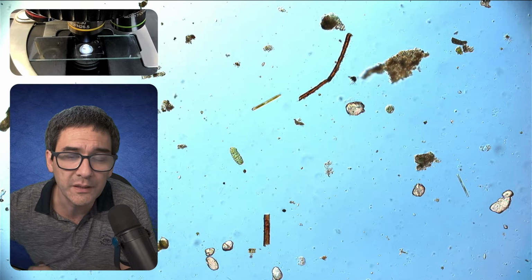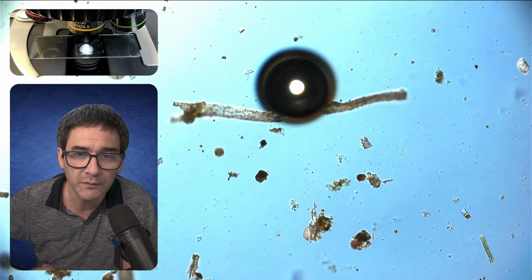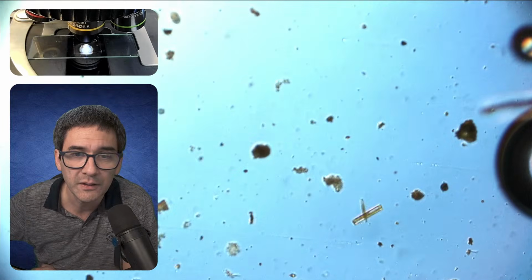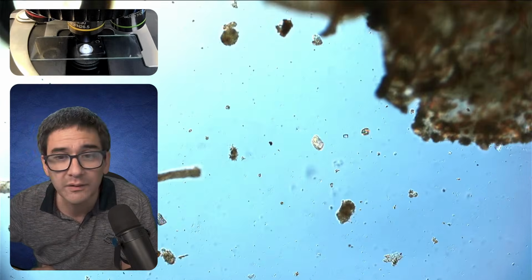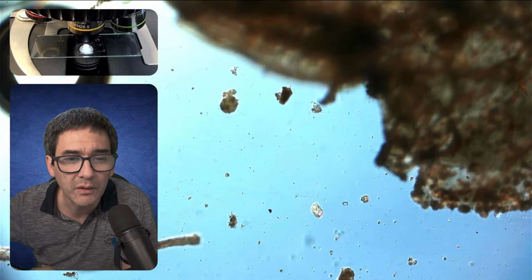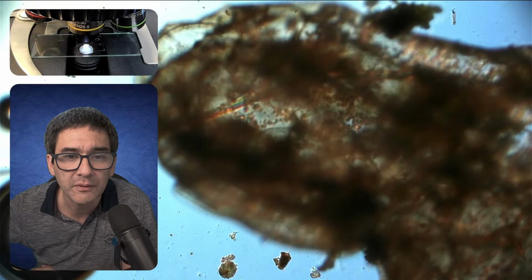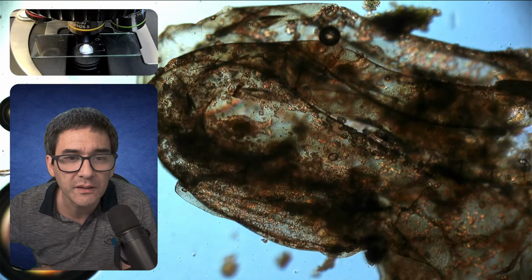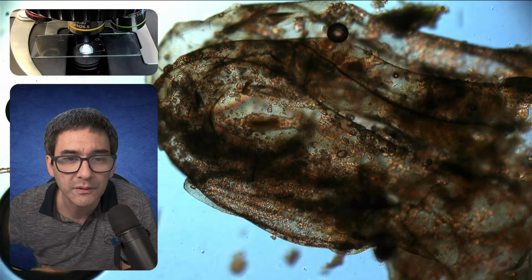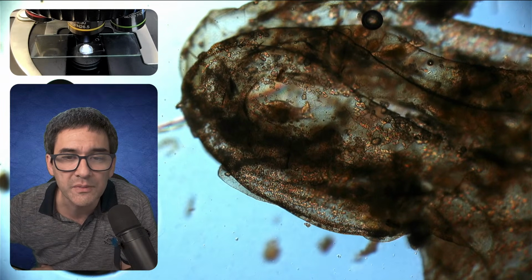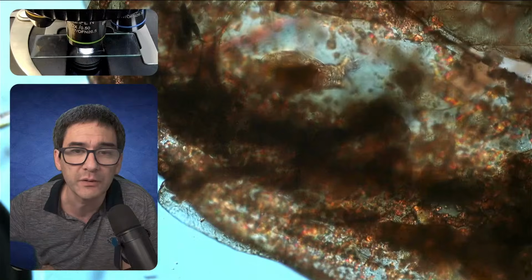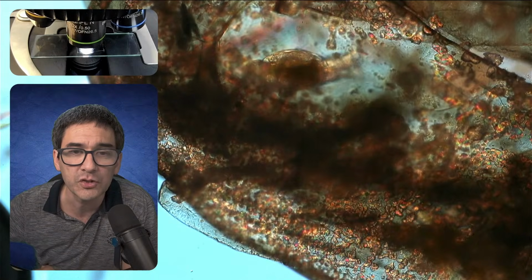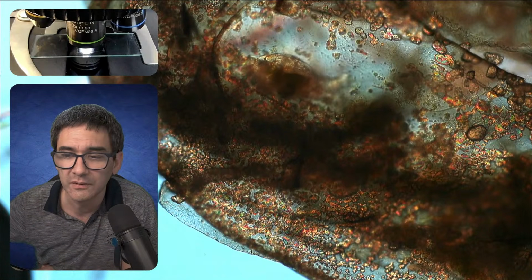So lots of debris, but a few interesting things already, even though there's not a lot of movement all the time. It is something very typical if you put some solid material, because rotifers, like you've got over here, like to attach themselves to a surface.